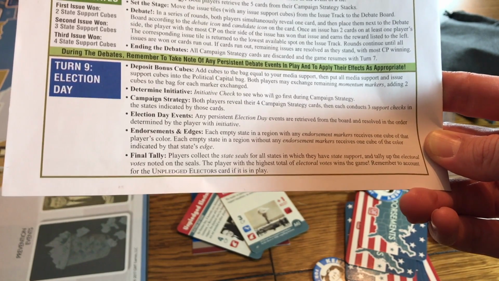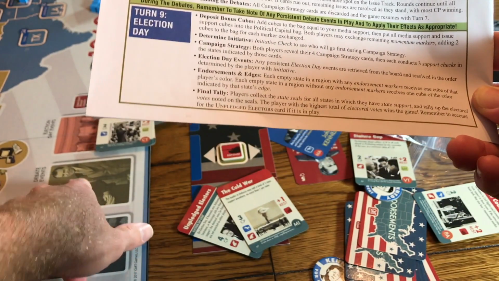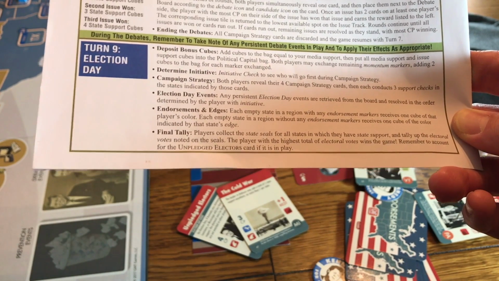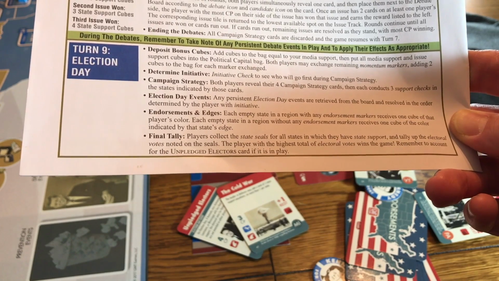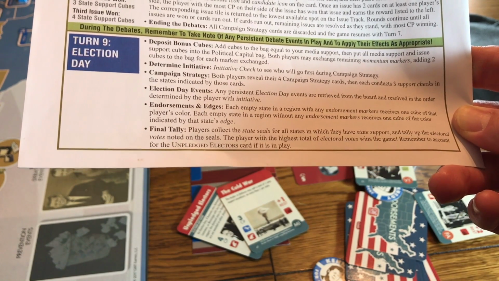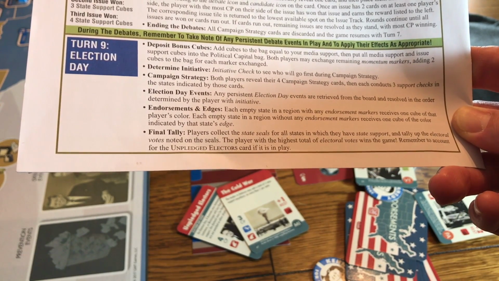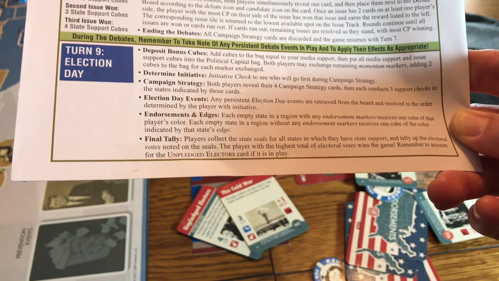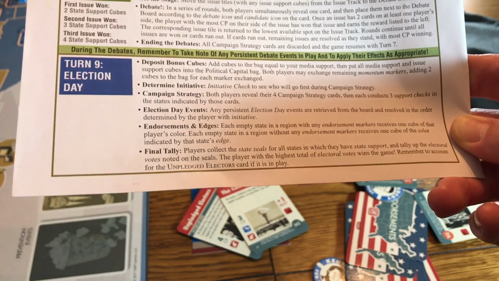You'll then do the election day events. So any events that would say election day on them, they would be right here on the board. You would do them. Some of them are typically like support checks in areas. You'll then do endorsements and edges. Each empty state in the region with an endorsement marker receives a cube of that player's color. Each empty state that doesn't have a cube, like I mentioned earlier, goes to the blue ribbon or the red ribbon. Collect the seals, get the tally, and that's how you win right there.